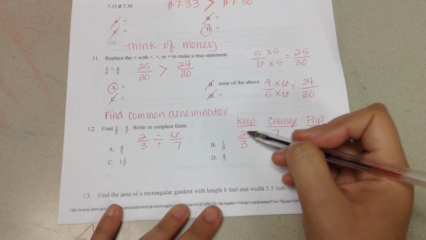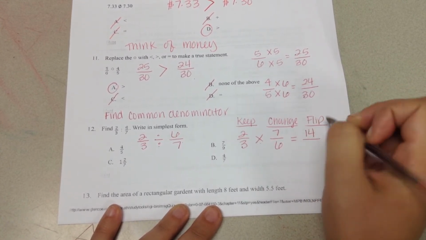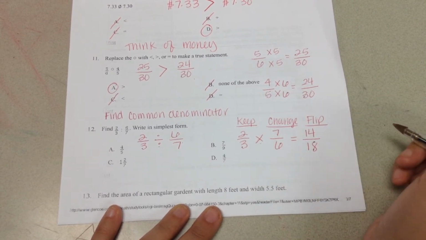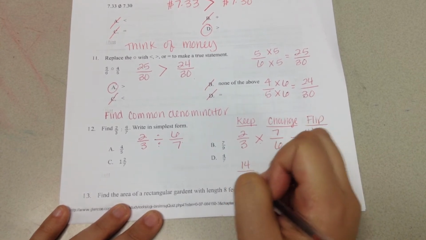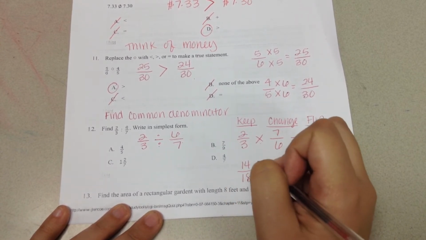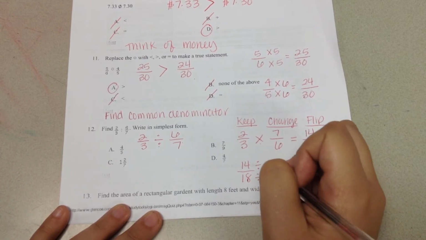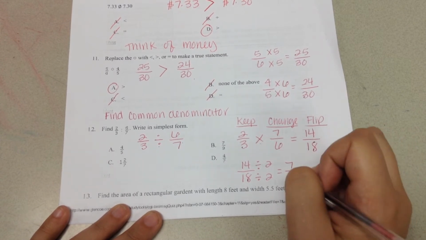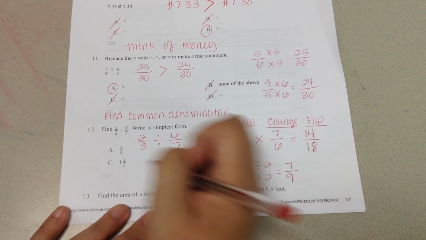Okay, now we're going to multiply. 2 times 7 is 14. 3 times 6 is 18. So I can simplify. If I have 14 over 18, divide by 2, I get 7 over 9. So the correct answer is B.